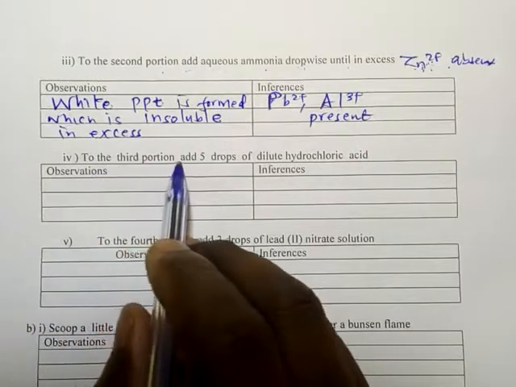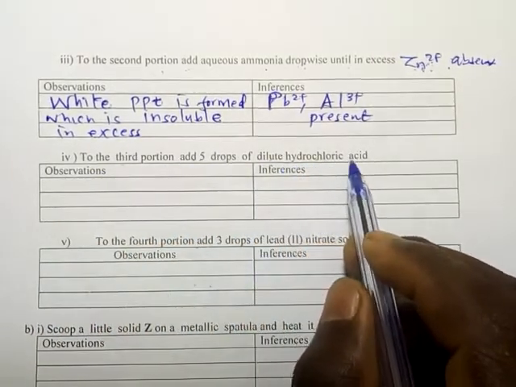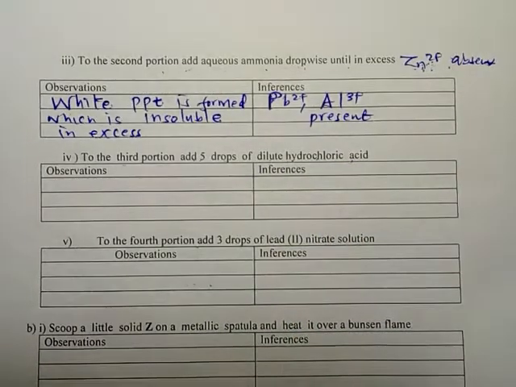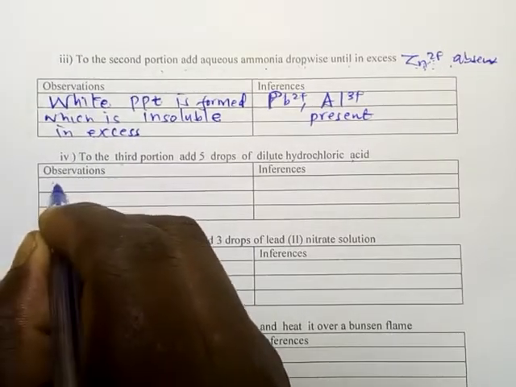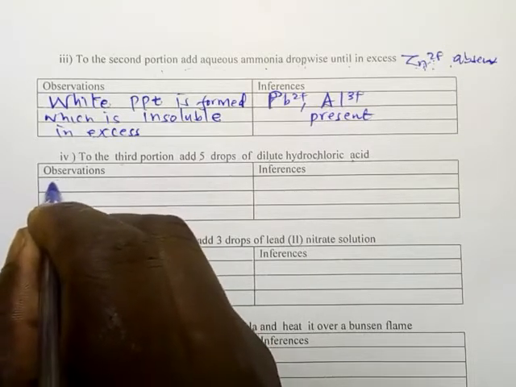To the third portion, add 5 drops of dilute hydrochloric acid. Whenever you are adding any acid into a solution that you are testing, observation number 1 is you expect a precipitate. Observation number 2, you expect effervescence. So you need to give both observations. In this case, effervescence occurred.